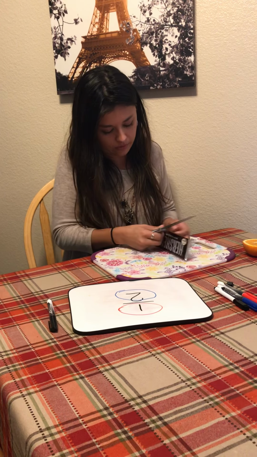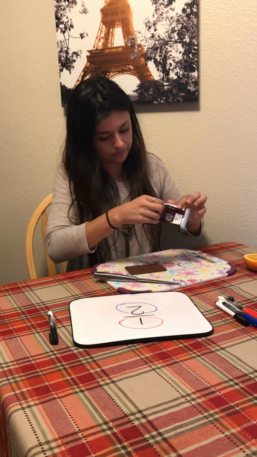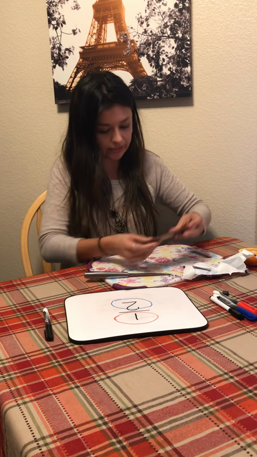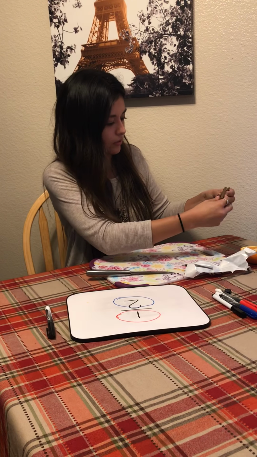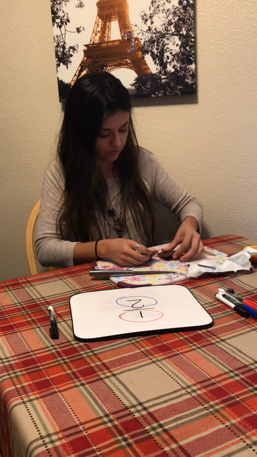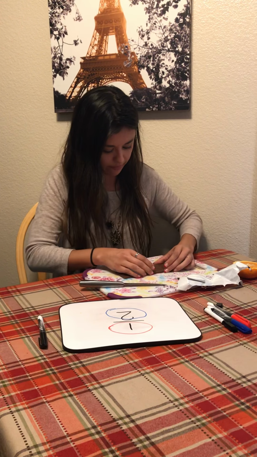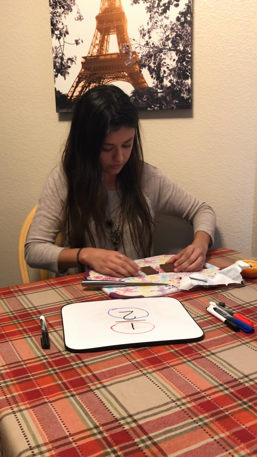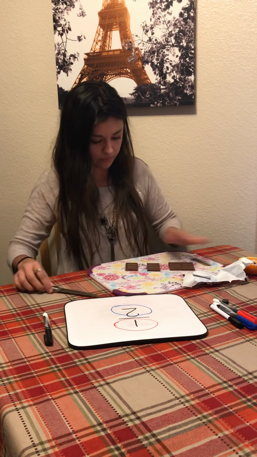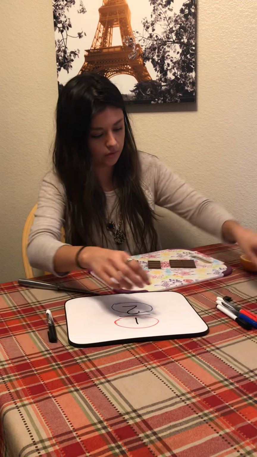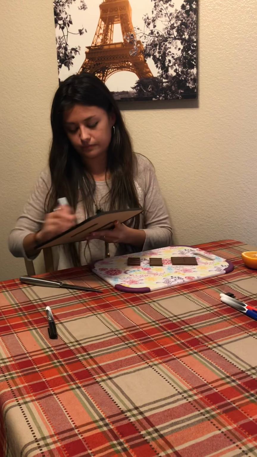there we go. I have my chocolate bar. And already one piece. I already have my 1 piece, but now I still need to cut it up into 3 equal parts. So then I'll have that. 1. So I have my 3 parts. One, 2, 3. So then I'm going to write that down.